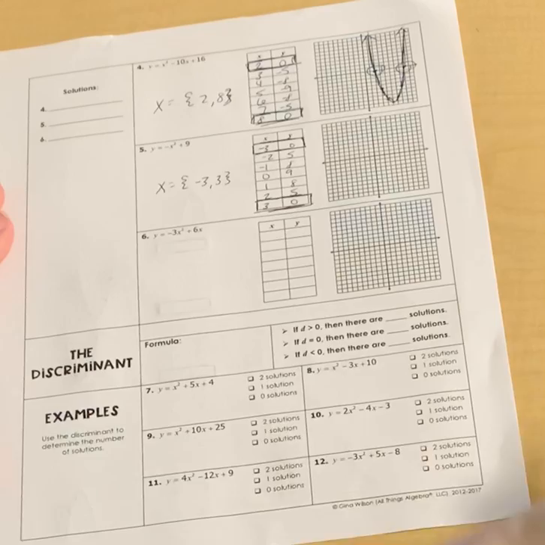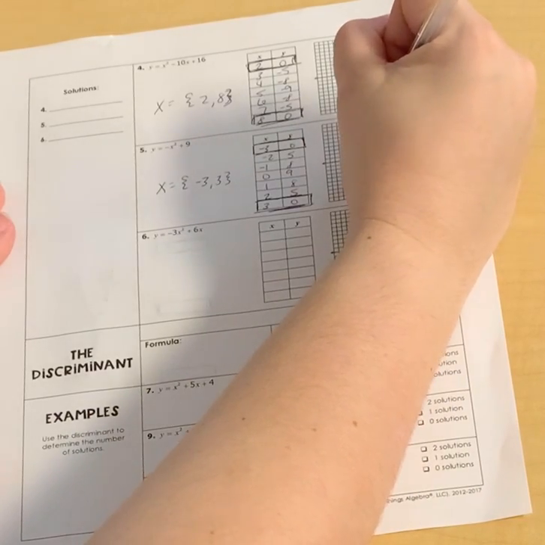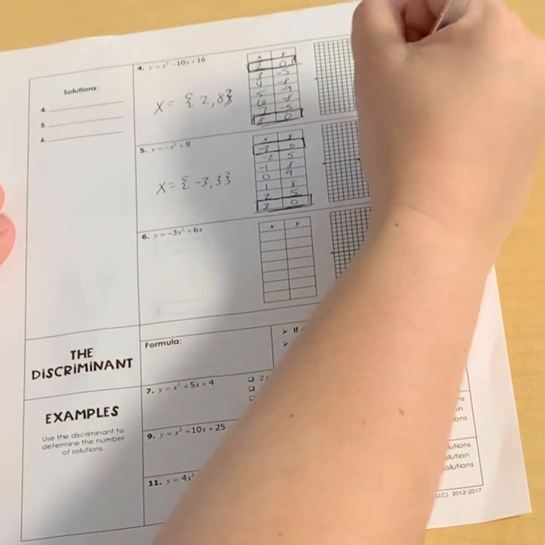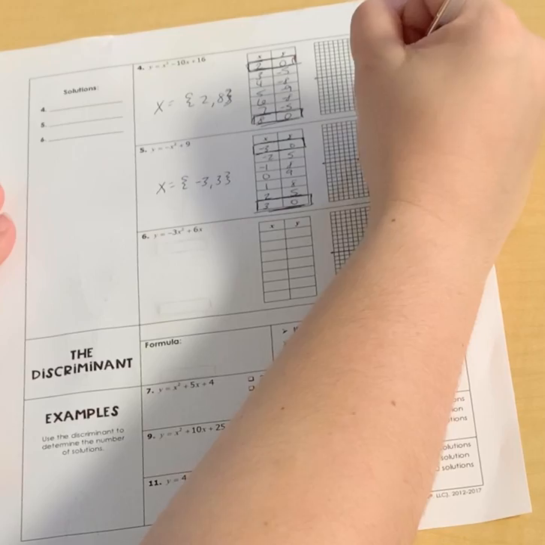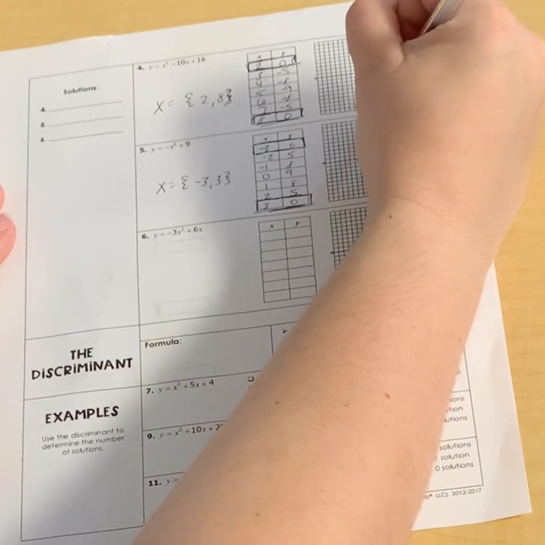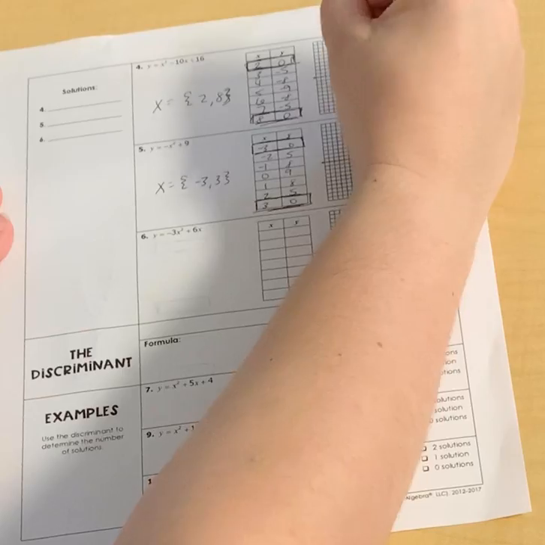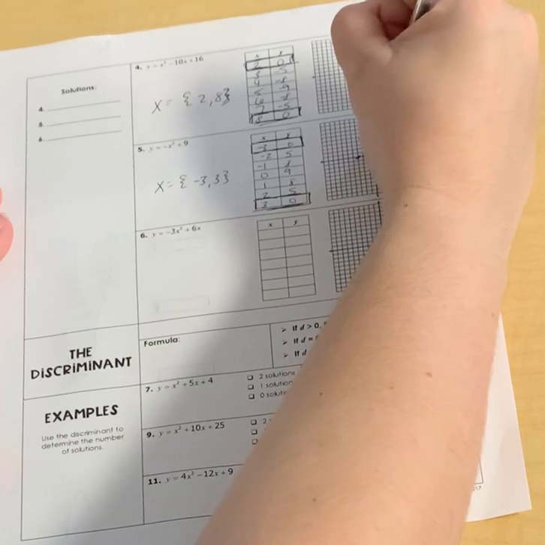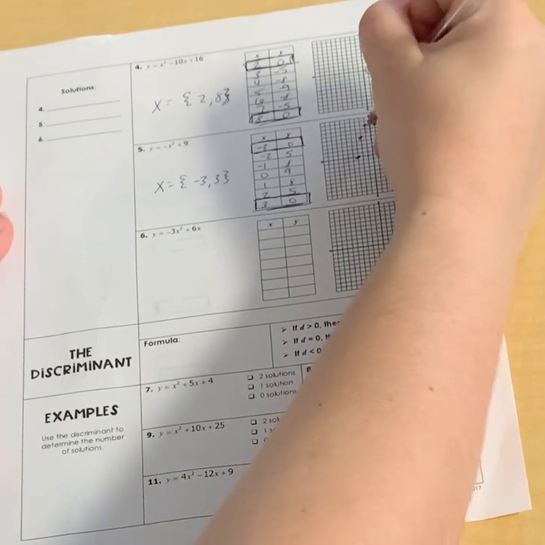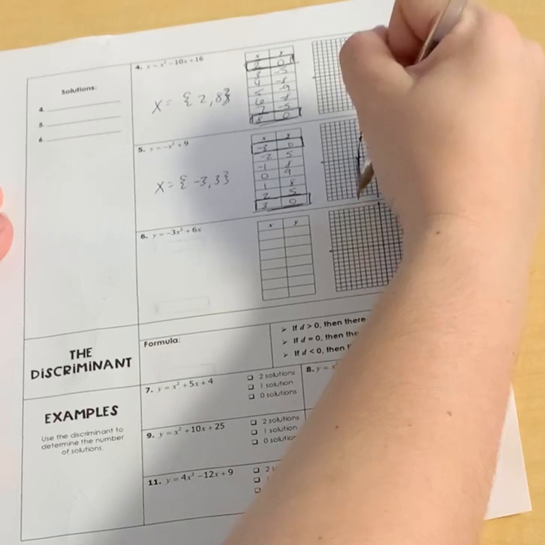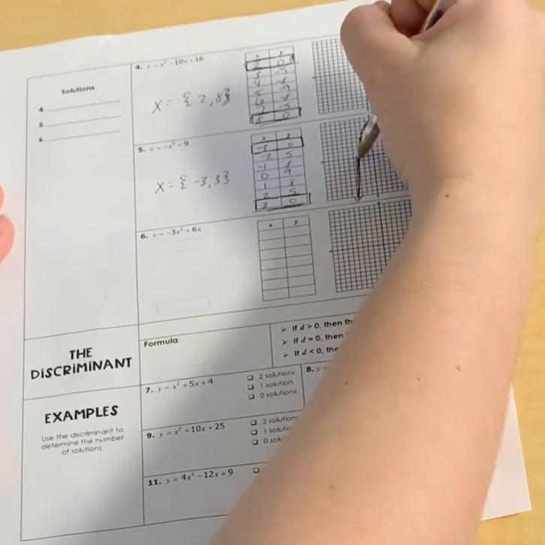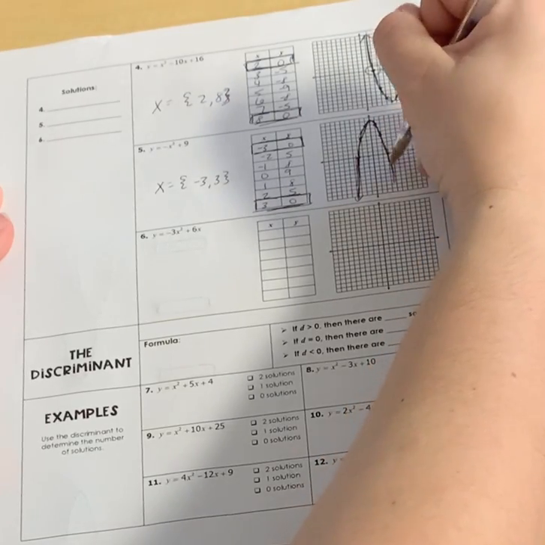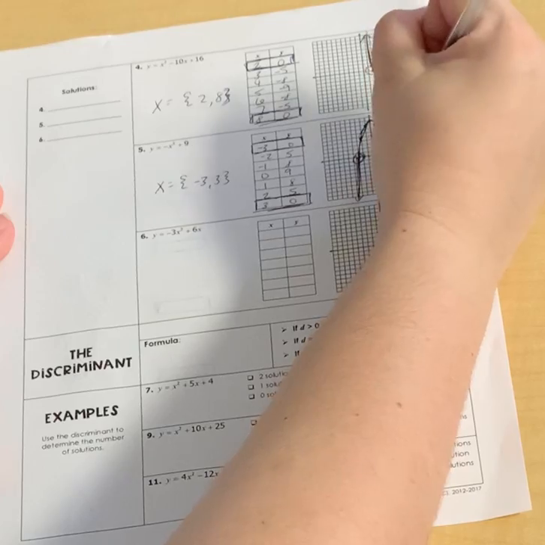We want to graph our points. Negative 1, 8, 1, 2, 3, 4, 5, 6, 7, 8, 0, 9, 1, 8, 2, 5, and 3, 0. And we have -3 and 3.